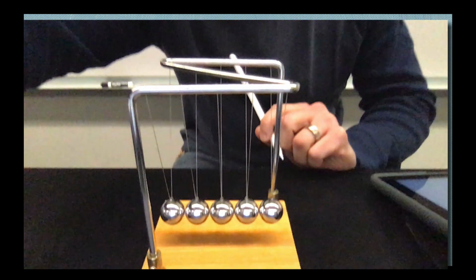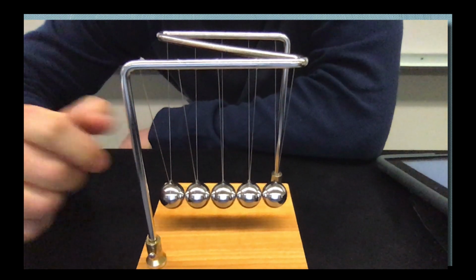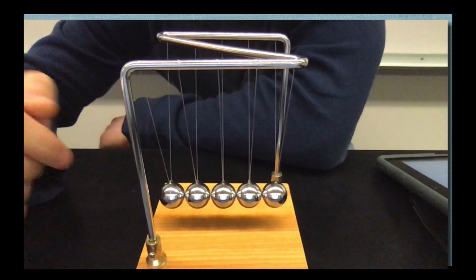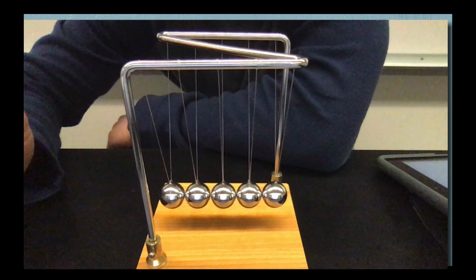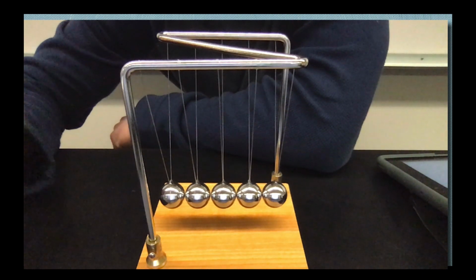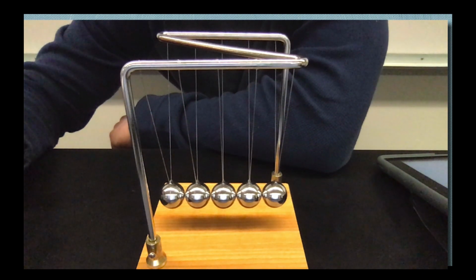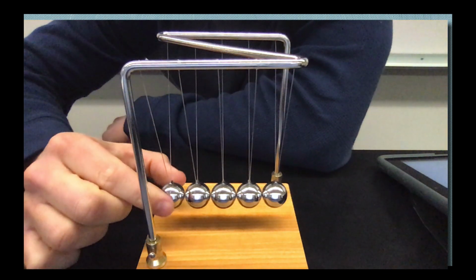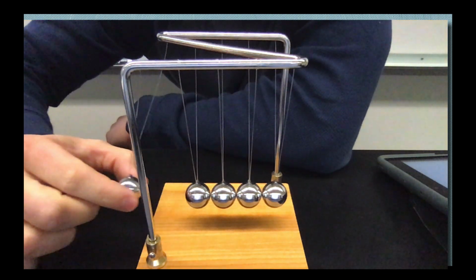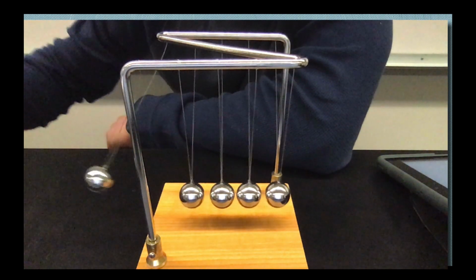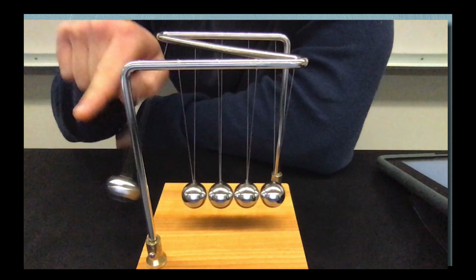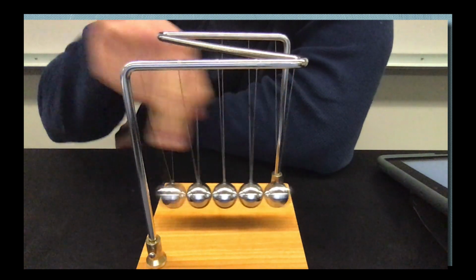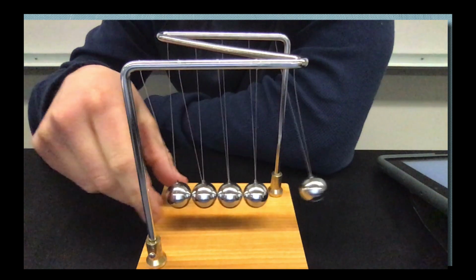Now, one other way that we can look at this is with the actual Newton's cradle itself, right? By taking a look at this one here on my desk, we can do a couple of different experiments and demonstrations to show how momentum is conserved. So if we do the basic one, pull back one, we're going to see one kick out each time, right? One and one is going to be kicked out.